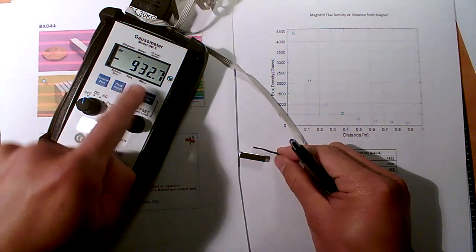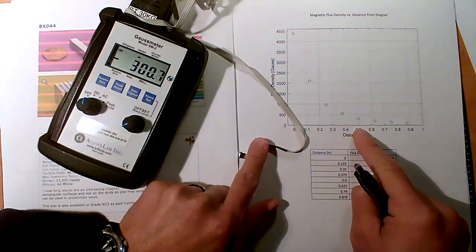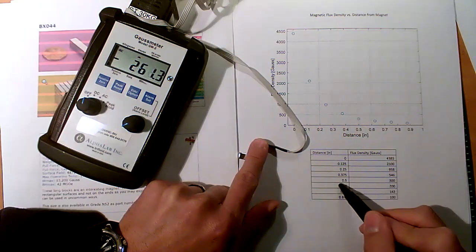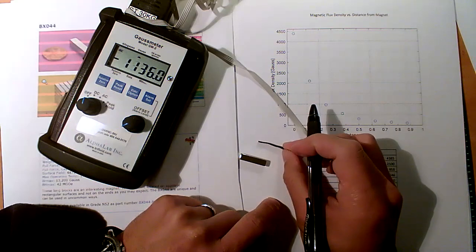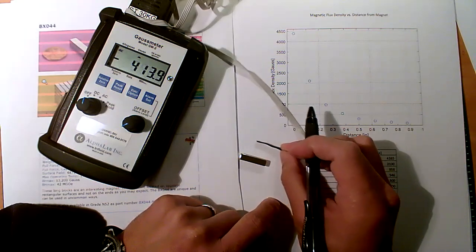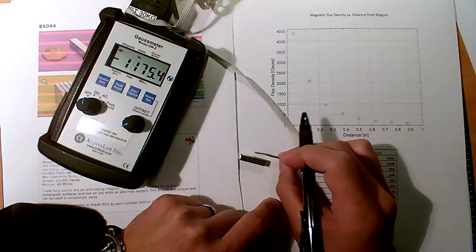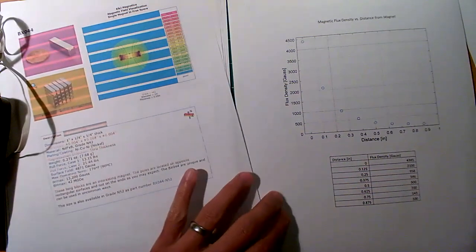And you can see that number here. If I go 2 magnet lengths away, here at 1/2 inch, I'm down to 300 Gauss. So very, very drastic fall off. And so I hope this hits home why you want to get your coils as close to the magnet as possible.